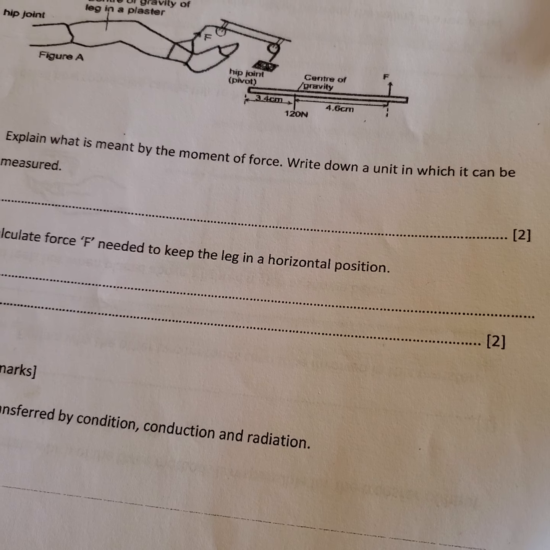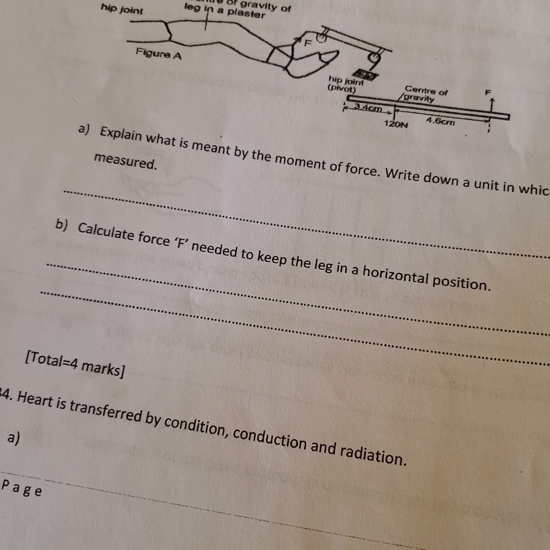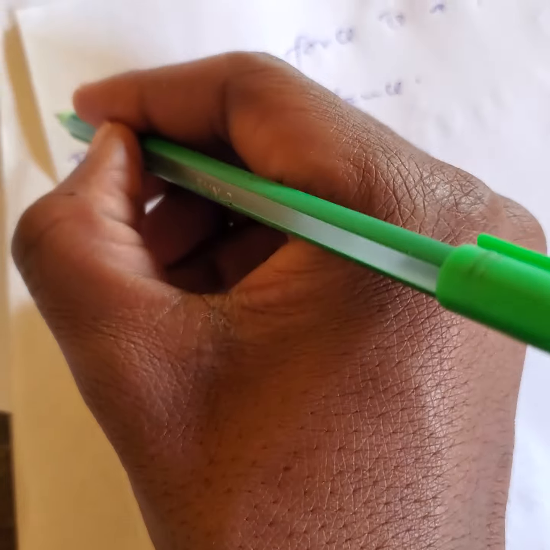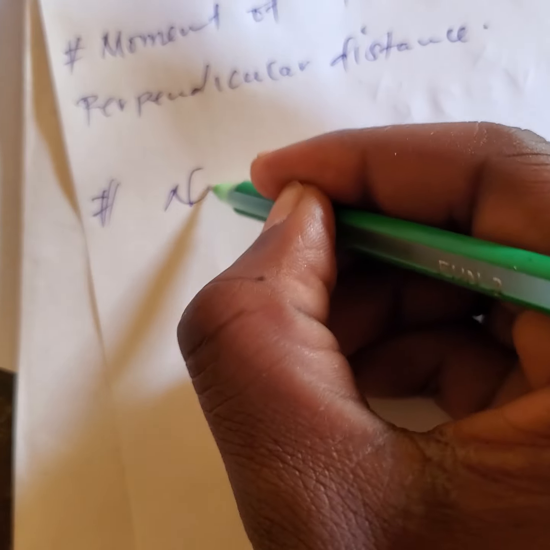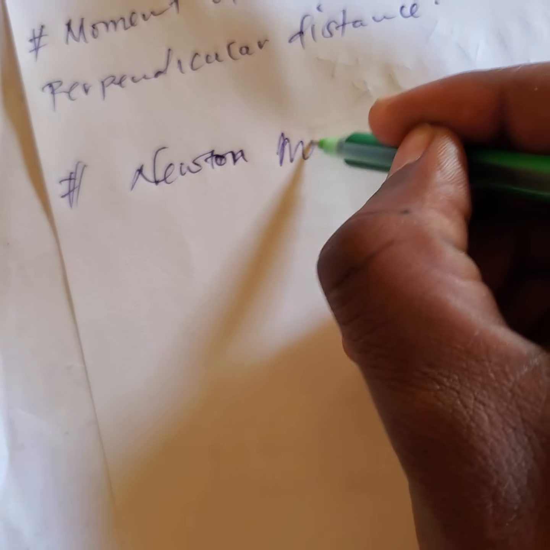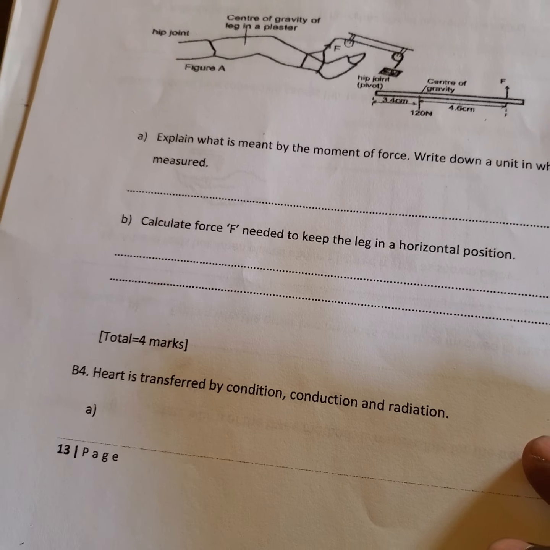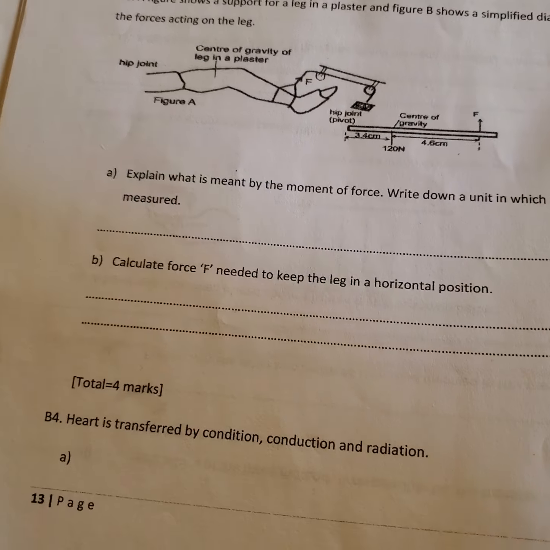Then it says, write down a unit in which it can be measured. So it is measured in Newton meter. So Newton meter. Okay. The B part says, calculate force F needed to keep the leg in a horizontal position.